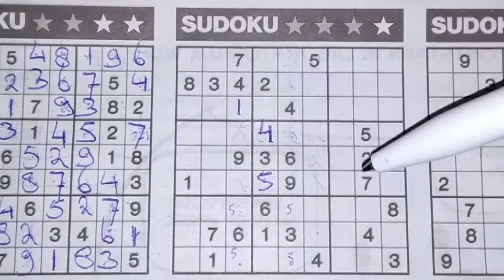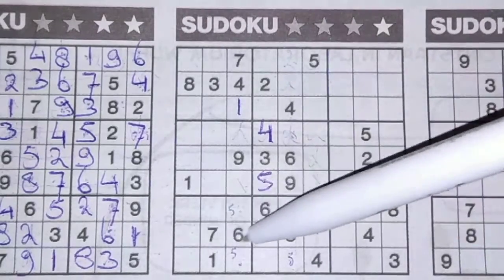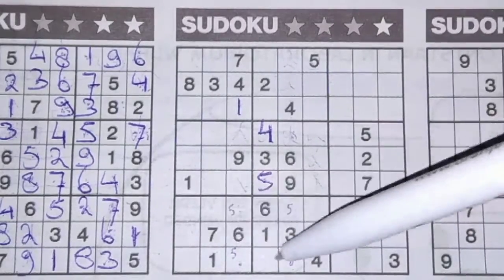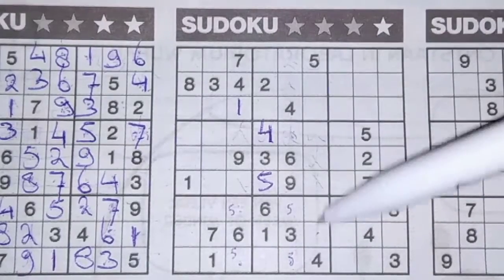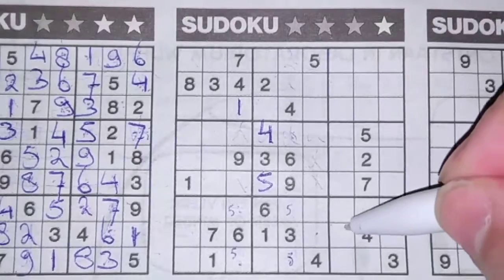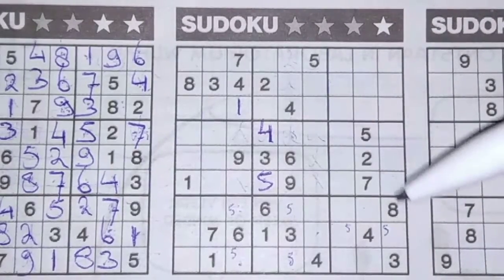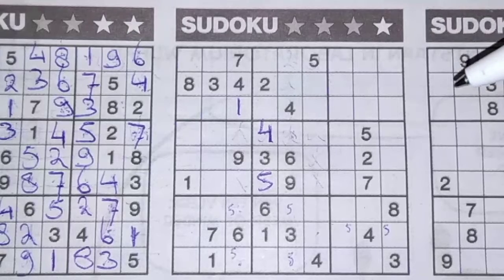That means in this row, I cannot place the 5 here because we have a 5 there. I cannot place the 5 here, we have a 5 there. So the 5 should be here and there. I cannot fill this yet, but I mark them for later, so it's easier to fill.